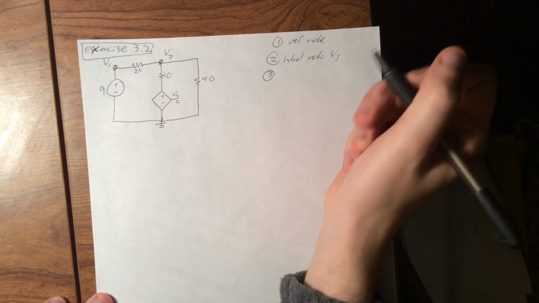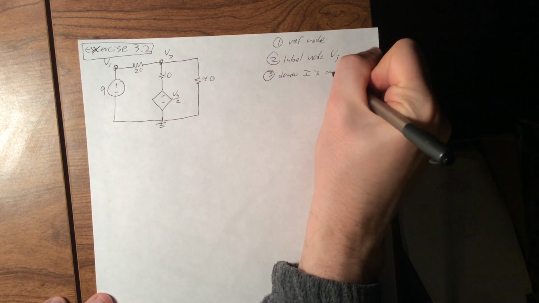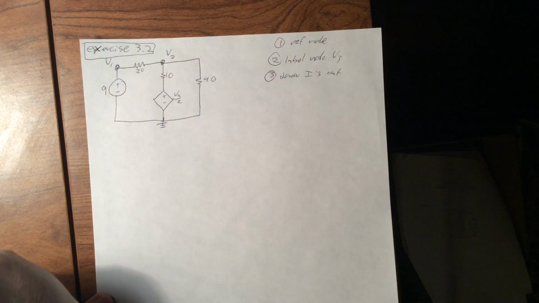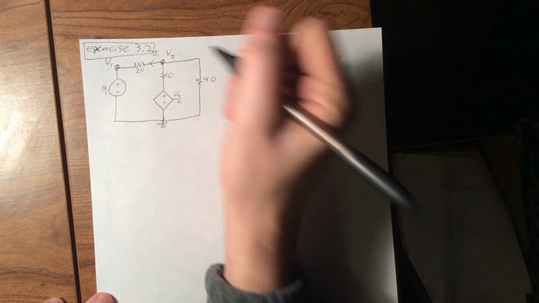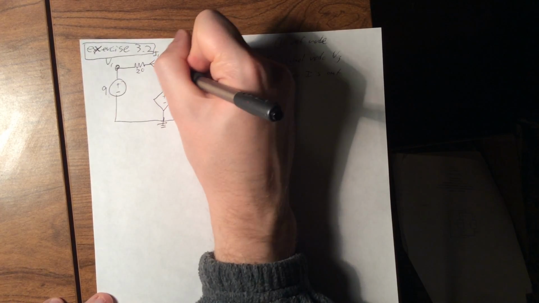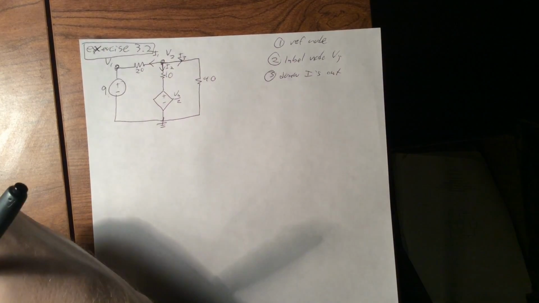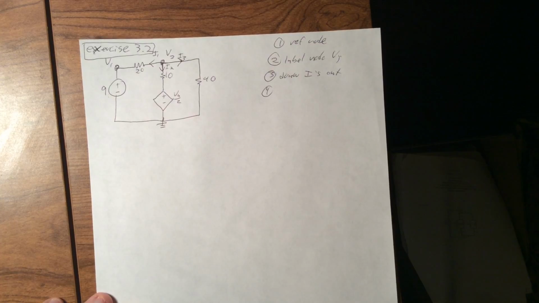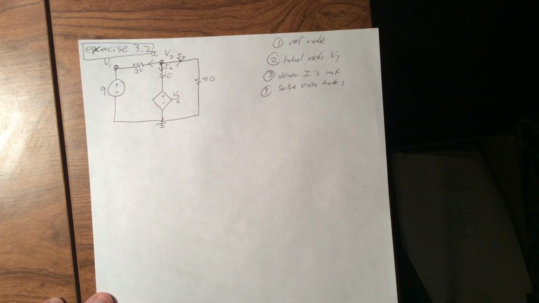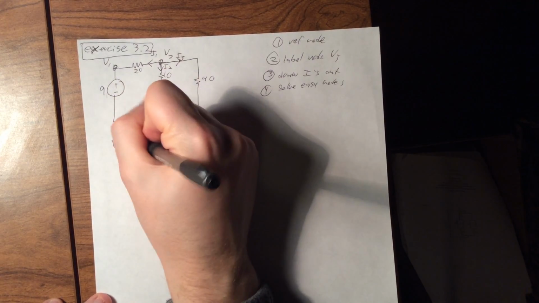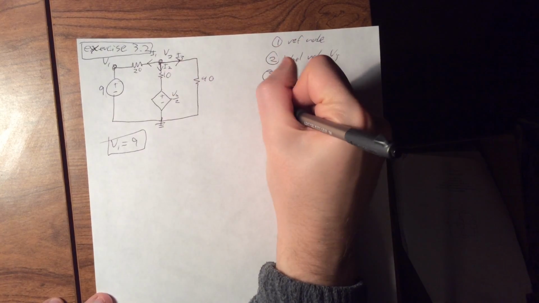So step 3, draw currents out of nodes. We're going to draw our currents out of the nodes. This is I1. We're going to call this one going down I2, and this one out I3. Okay, that one's done. Step 4, solve easy nodes. Do we have any easy nodes? Yes, we do. V1 equals 9. Nice and easy. Any other easy ones? No. So we're going to go to step 5.